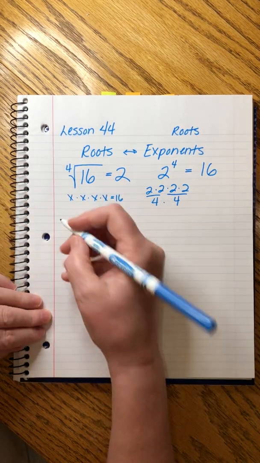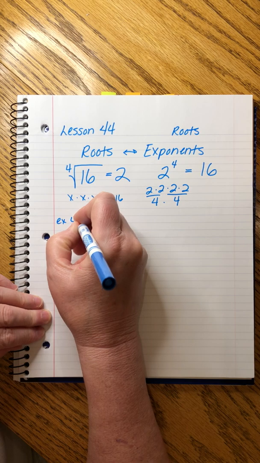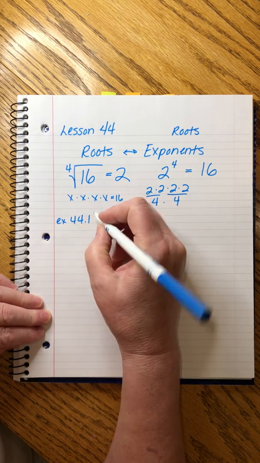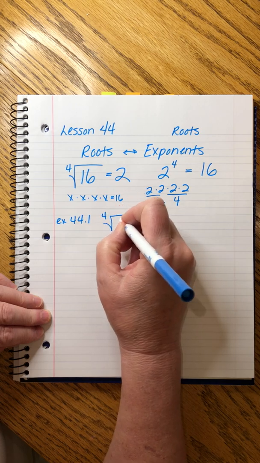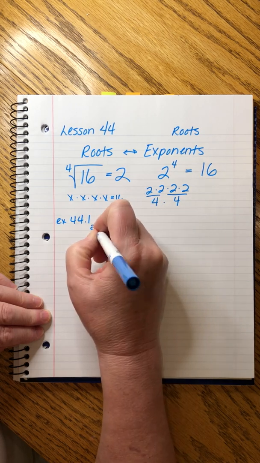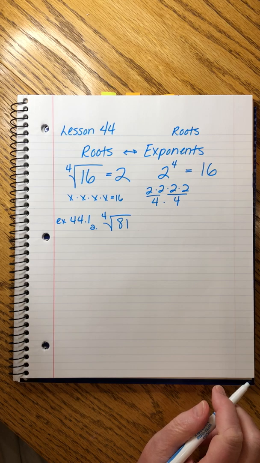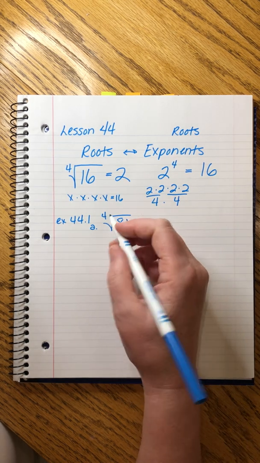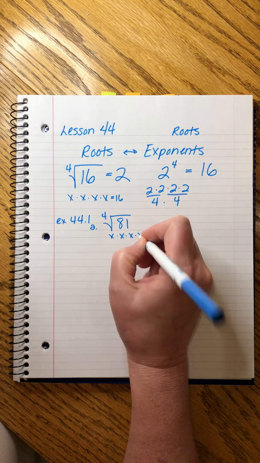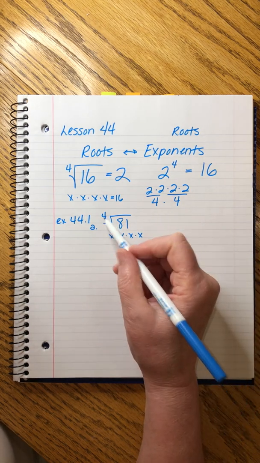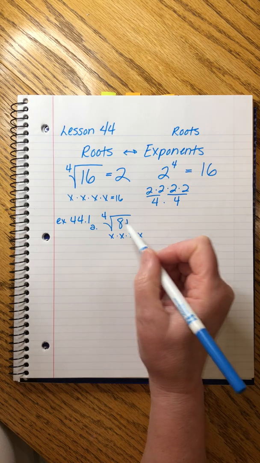So let's look at some other examples. Get the hang of this. All right, what about this one? This is the 4th root of 81. This is an ABCD problem, so John's cheating. We're looking for a number that multiplies by itself. I like to write this out. It just helps me think. 4 times that number is multiplied together, it equals 81.